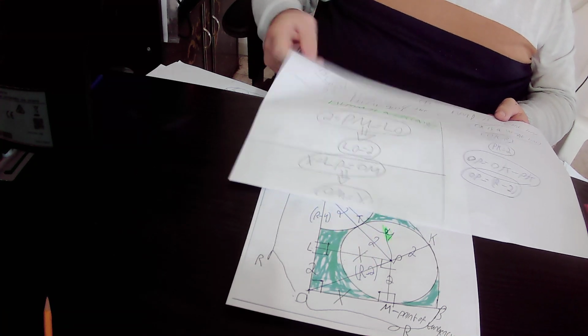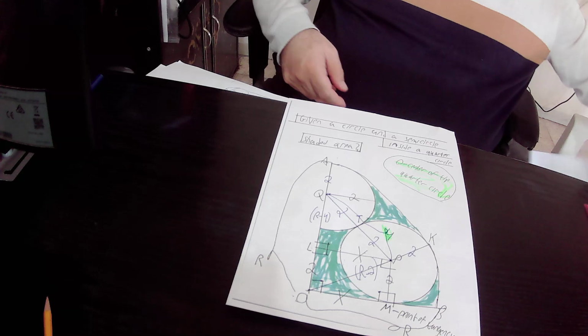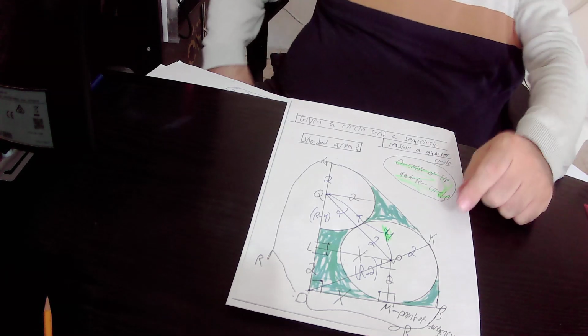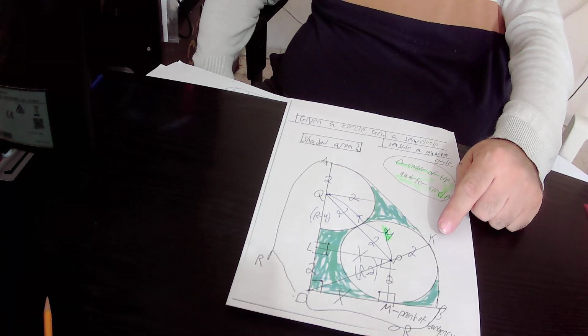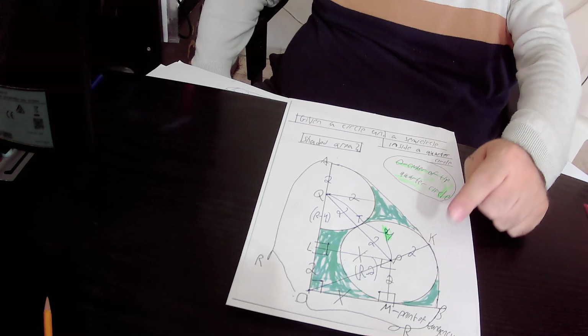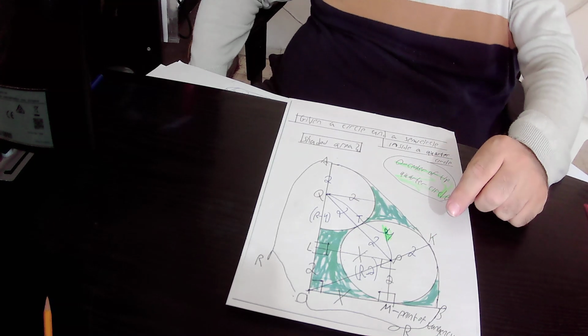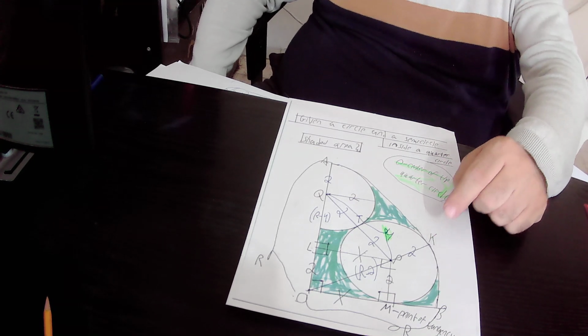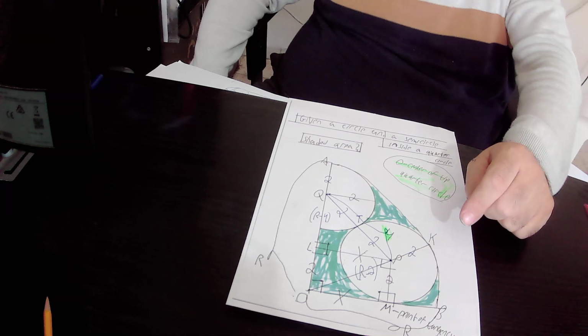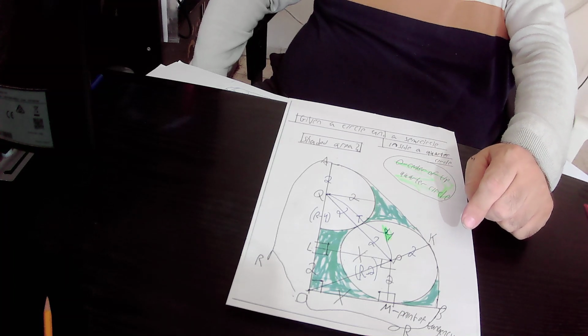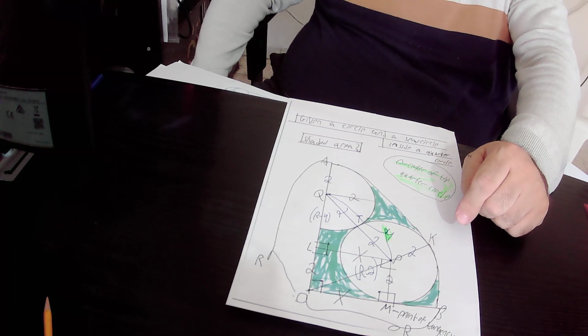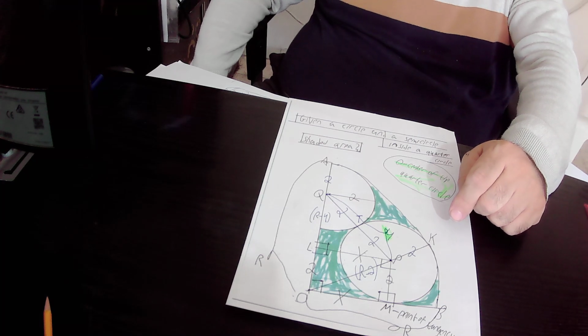Okay? In the next step, we will focus on this point, that is the touching point between the circle and the quarter circle. We define the touching point between the circle and the quarter circle as point K. At point K, the circle and the quarter circle have an internal tangency between them.